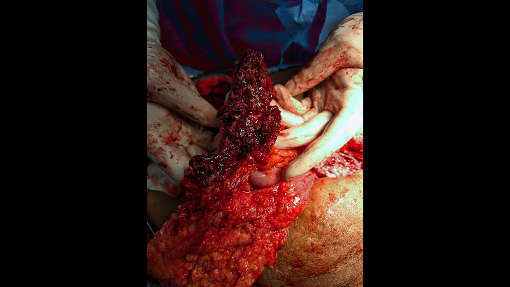Here you can see this is the opposite side of the omentum after excision of the omental mass. We left a drain, and the patient did very well postoperatively. The drain was removed on the 7th postoperative day, and the patient is doing completely fine.